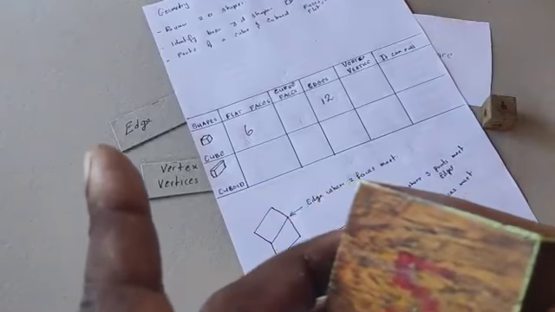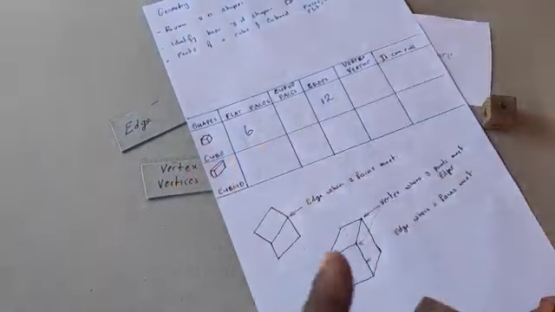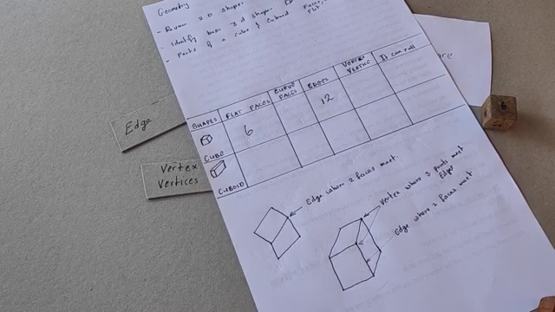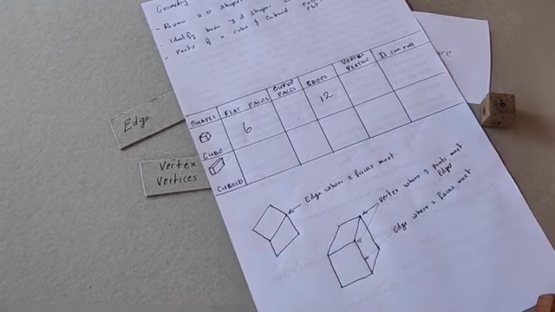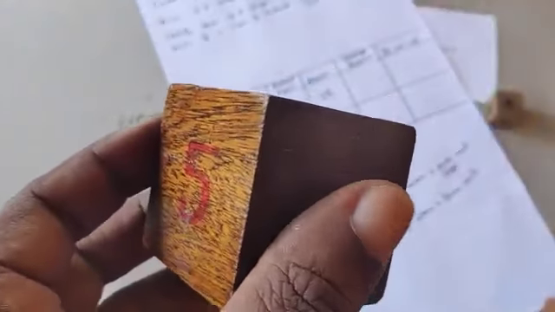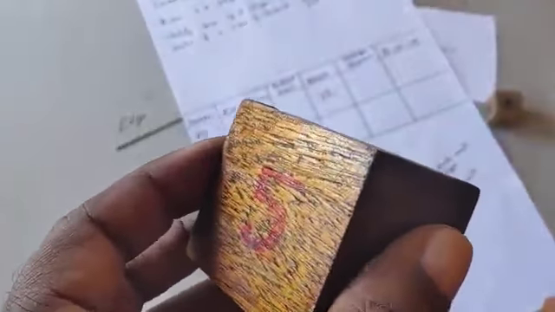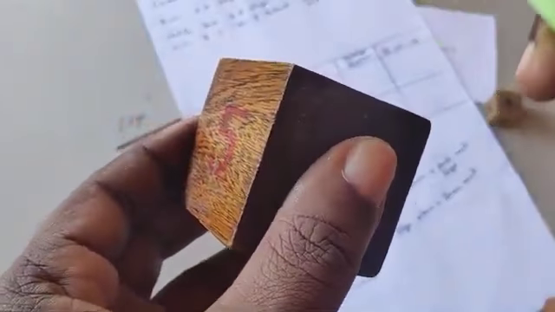Now we're going to look at the vertices. Remember we said the vertices are where three edges meet. So let's see how many vertices this has. Ready?